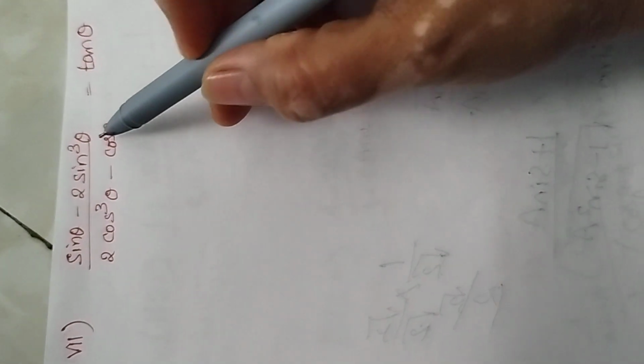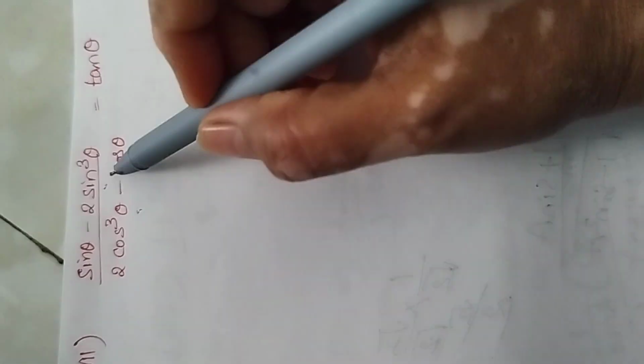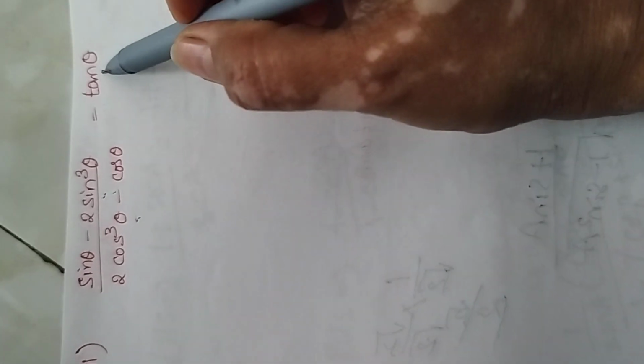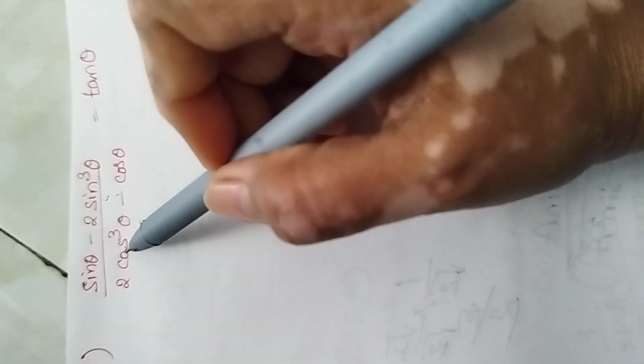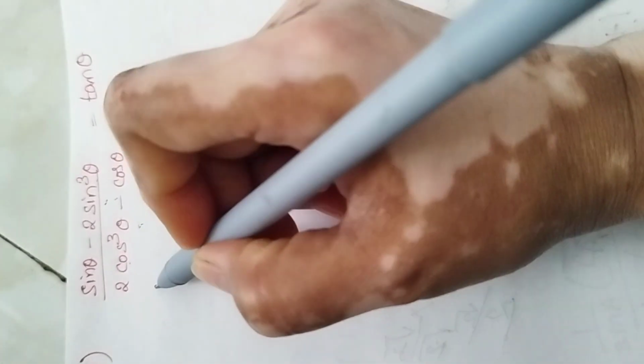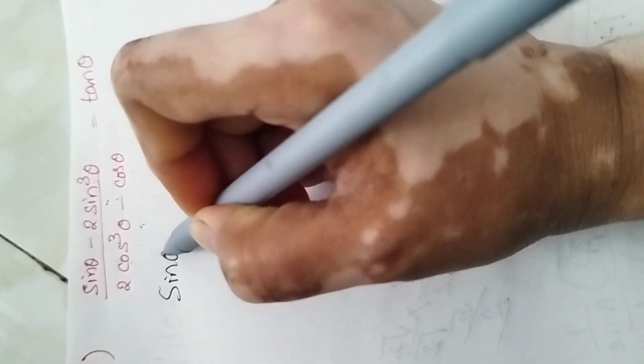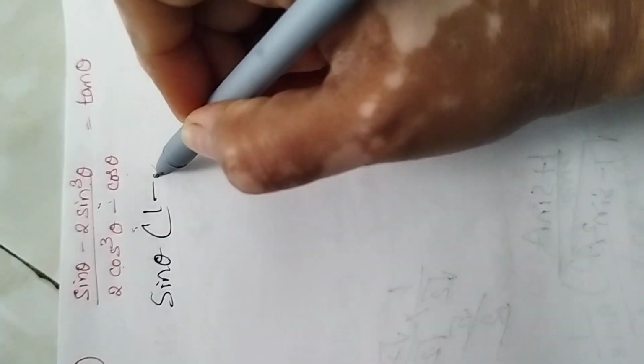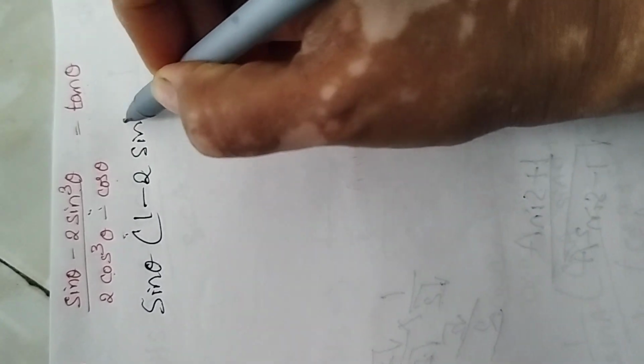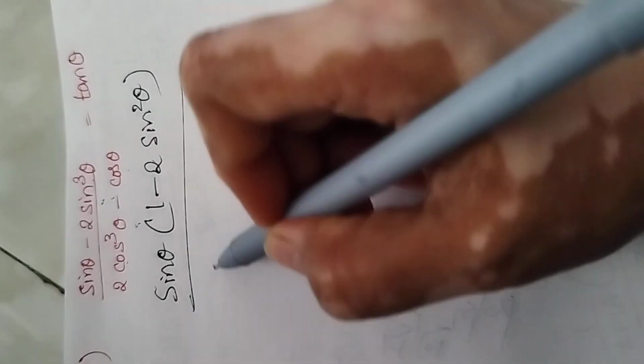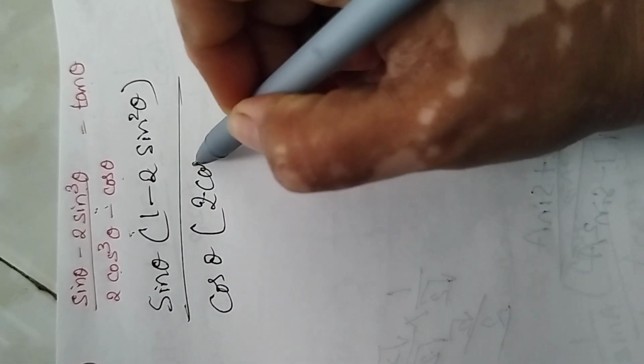Next, coming to the seventh sum. We should prove the LHS equals tan theta. Observe, take sin theta common and cos theta common. Taking sin theta common gives 1 minus 2 sin square theta. Taking cos theta common gives 2 cos square theta minus 1.